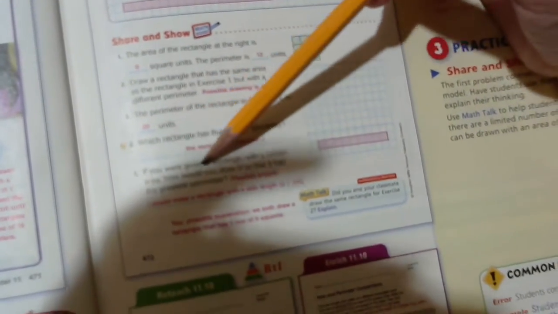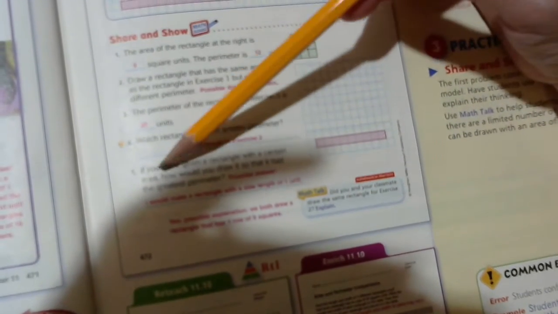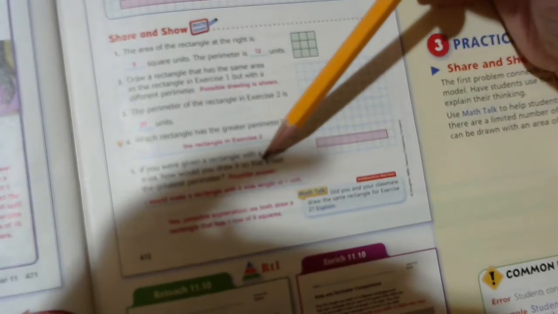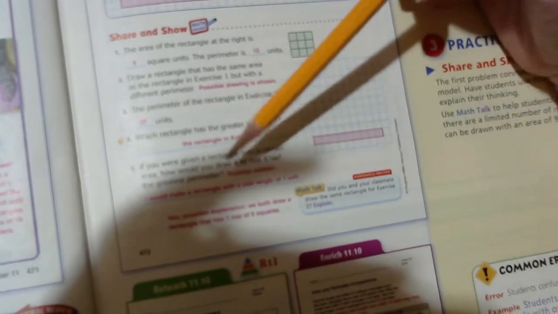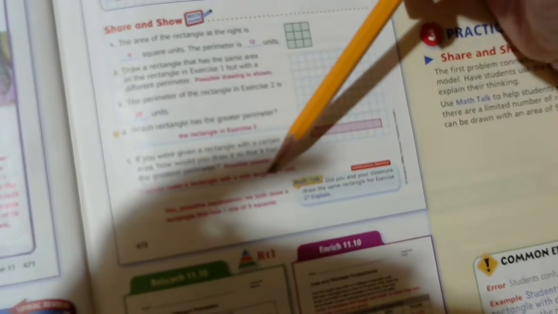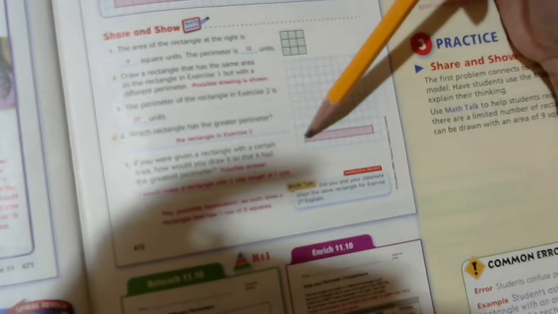Now, if you were given a rectangle with a certain area, how would you draw it so that it had the greatest perimeter? I would make a rectangle with side lengths of 1 unit. So we've done 2 of these, and each one with a 1 unit side has the largest perimeter.